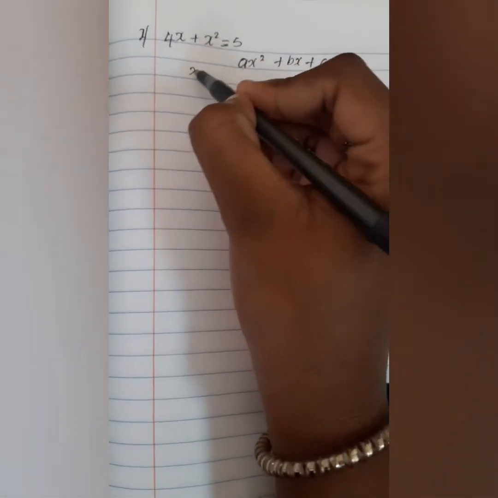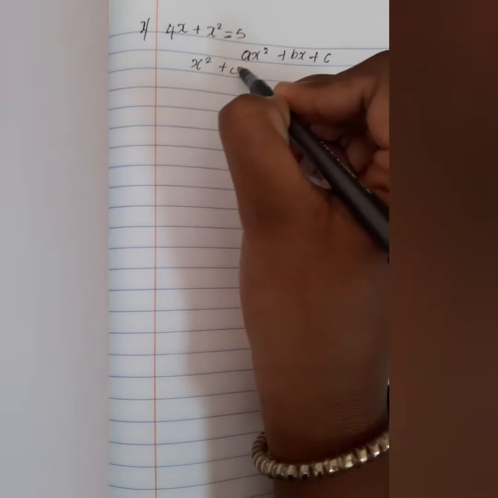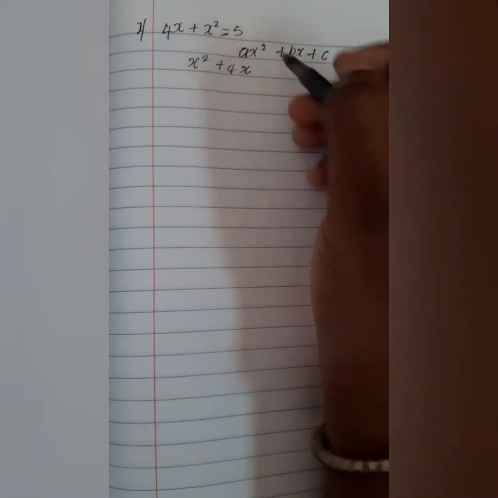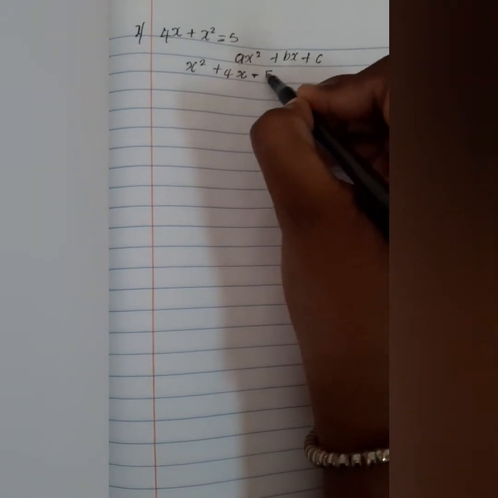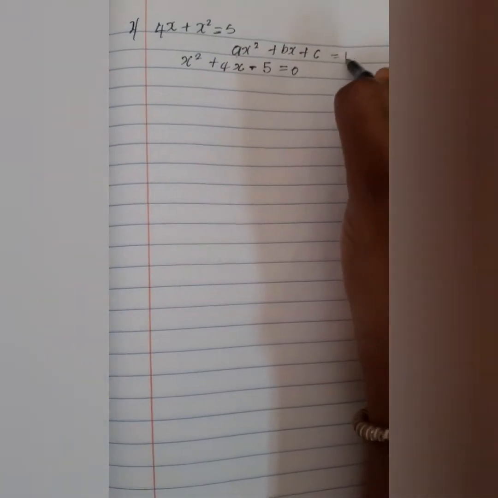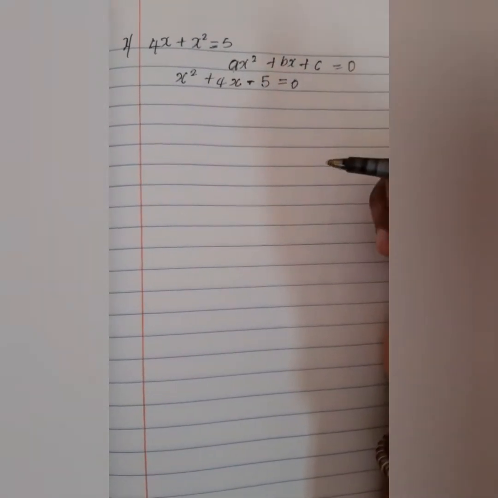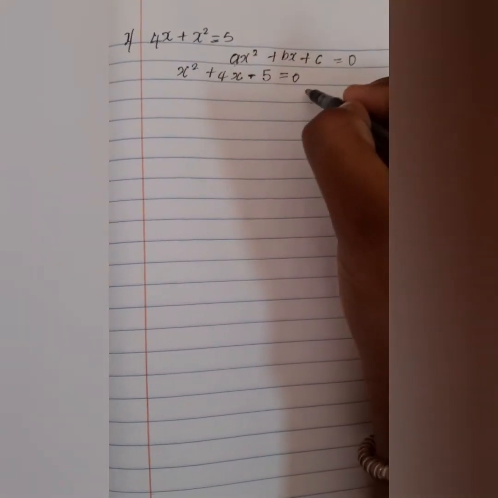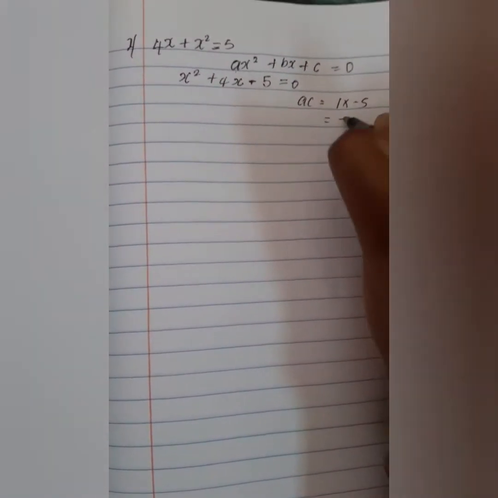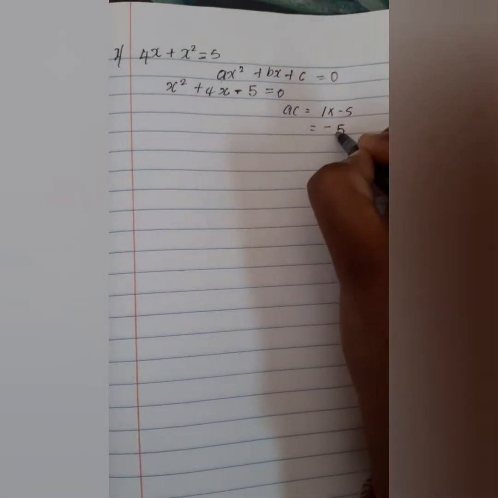So we end up with x squared plus 4x, and we bring that 5 over, so it becomes a negative 5 equals 0. Alright, so now we're going to find AC. So our AC is equal to 1 times minus 5, which is equivalent to minus 5.